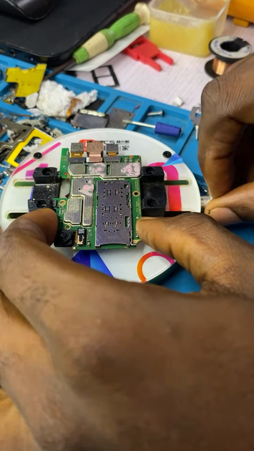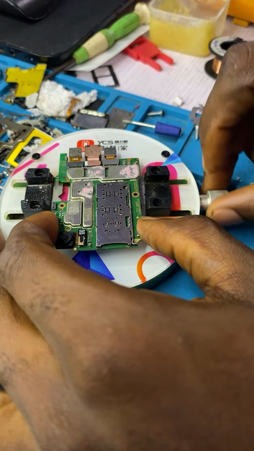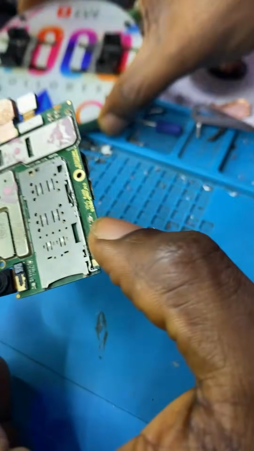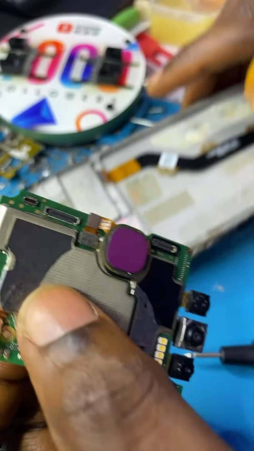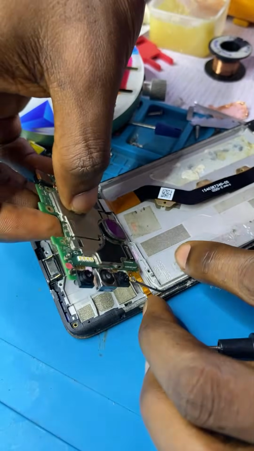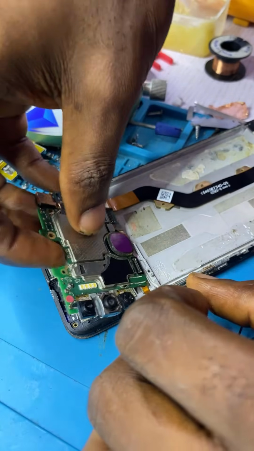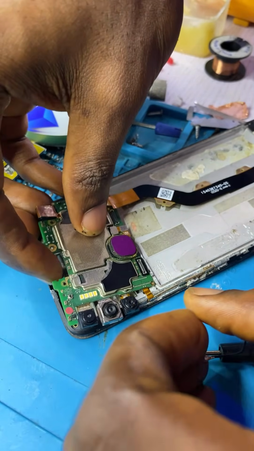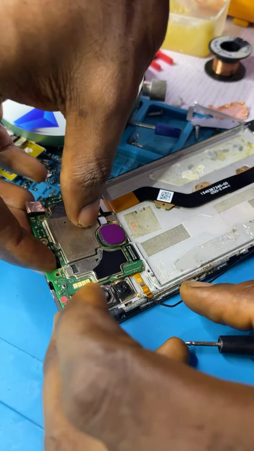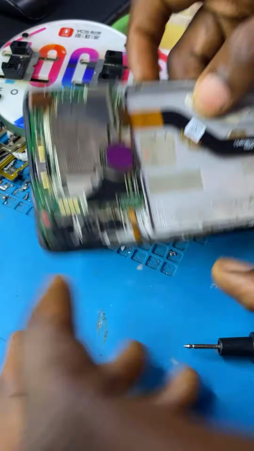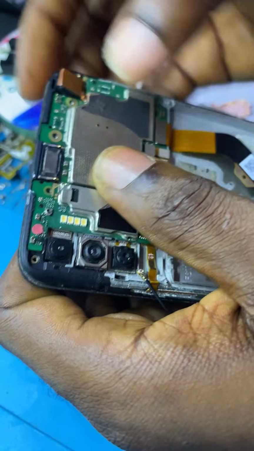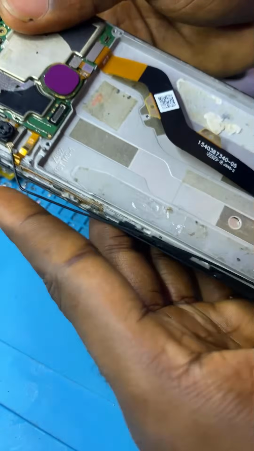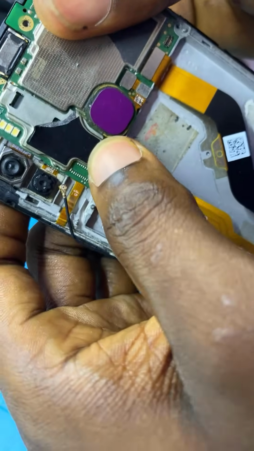Now let's test. If after testing it's not working, I'll show you guys another method that you can use to still fix this type of issue. Where's the battery?